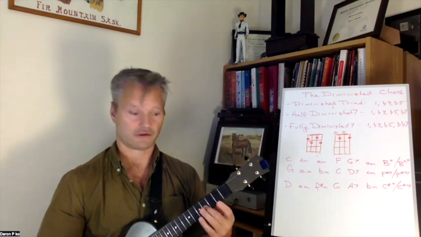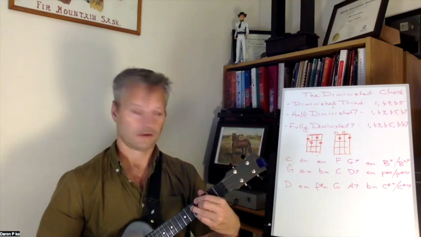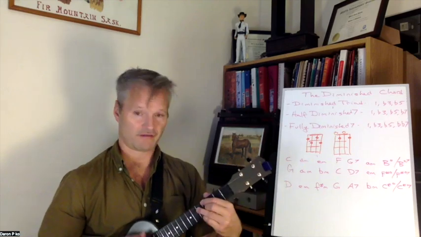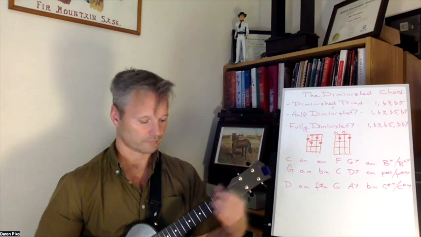Or I could look at this finger. I've got an A flat on the 2nd string at the 4th fret. So I can make the chord there. 4, 5, 4, 5. There's an A flat, and there's an A flat, both diminished 7s. To get from one A flat to the next, 1, 2, 3, I went up 3 frets.